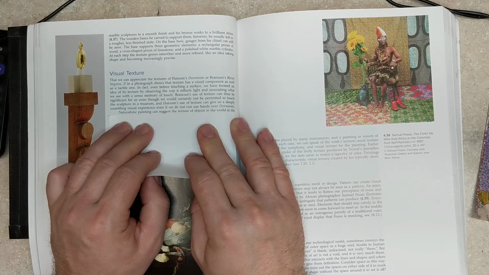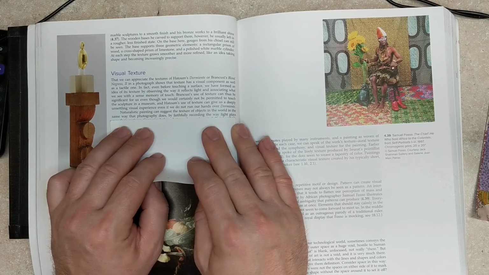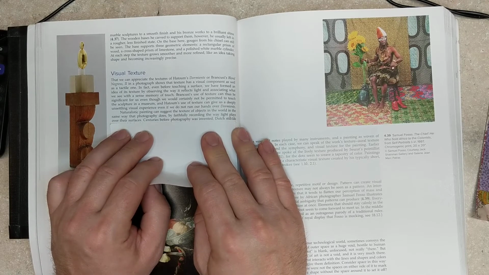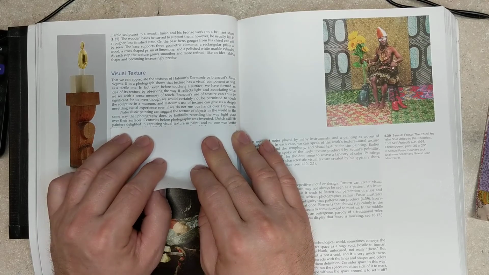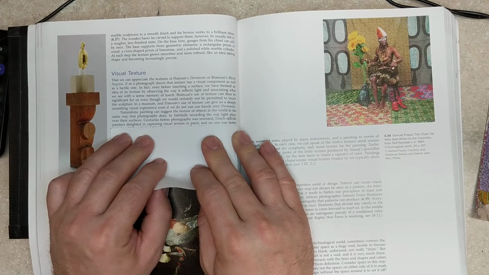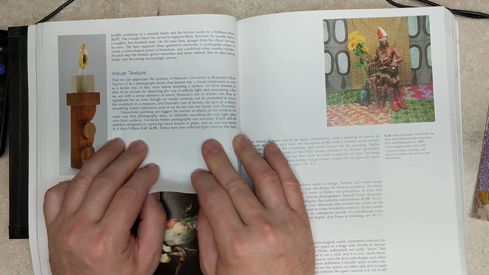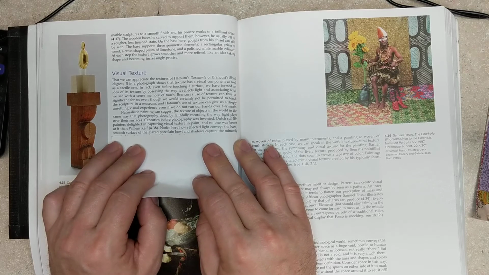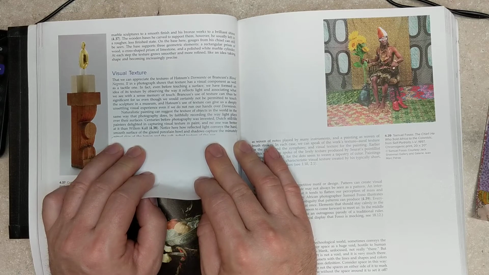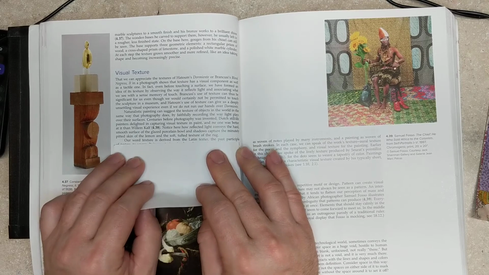Naturalistic painting can suggest the texture of objects in the world in the same way that photography does. By faithfully recording the way light plays over their surfaces, centuries before photography was invented, Dutch still life painters delighted in capturing visual texture in paint, and no one was better at it than Willem Kalf. Notice here how reflected light conveys the hard, smooth surface of the glazed porcelain bowl, and shadow captures the minutely pitted skin of the lemon and the soft, tufted texture of the rug.